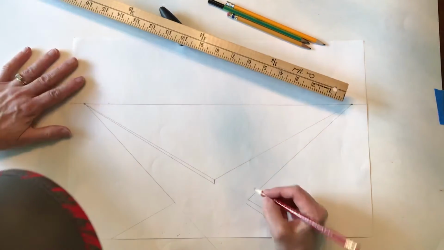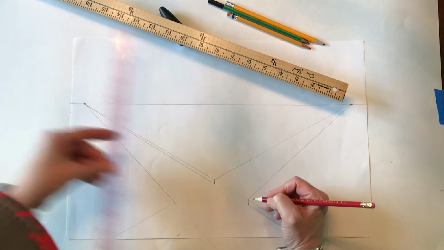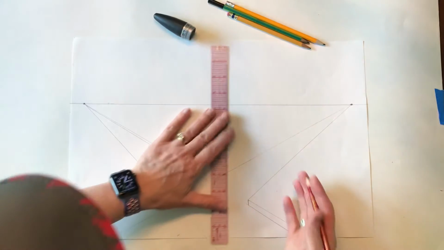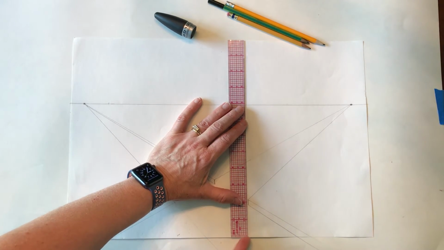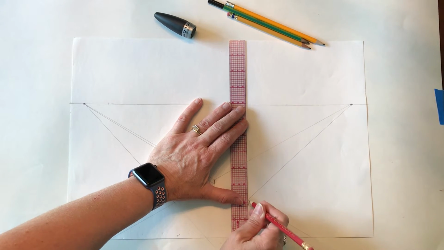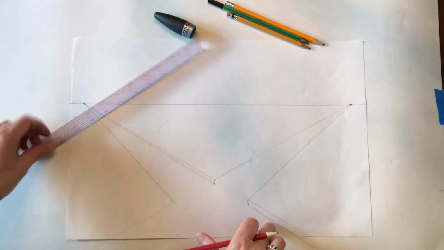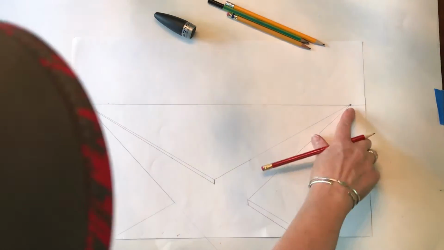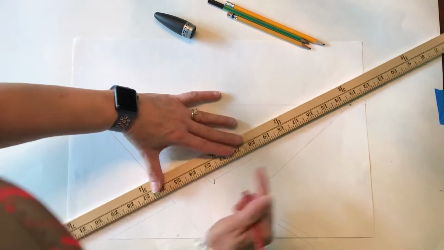I can then take my pencil, have a straight vertical line. If you can't make a straight vertical line, if you're not sure, then I suggest you take a short ruler, line it up with the edge of your paper, and that'll tell you that you have a straight vertical line. So there's the curbing on this side, and then I'm going to repeat from this vanishing point to this bottom, and then again over here.